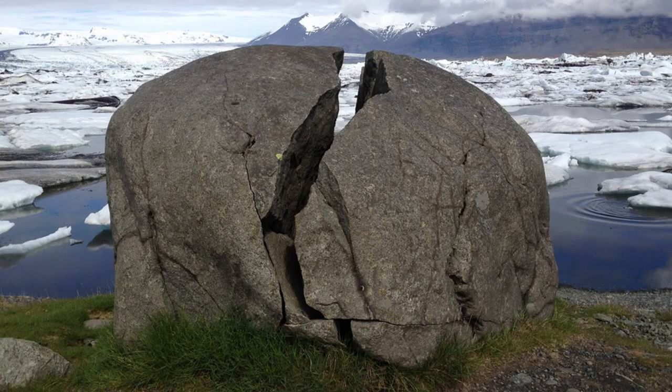You can see this rock has cracked right down the middle, likely from water that froze, and then as it froze, it expanded and pushed the rock apart. Eventually this rock will be nothing but a bunch of small rocks, but it will take a long time.